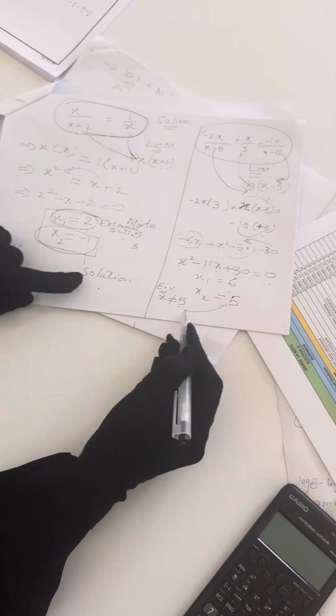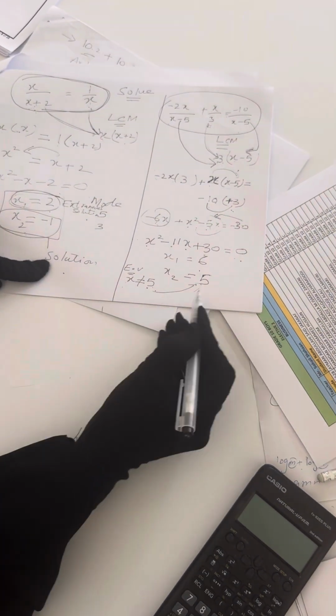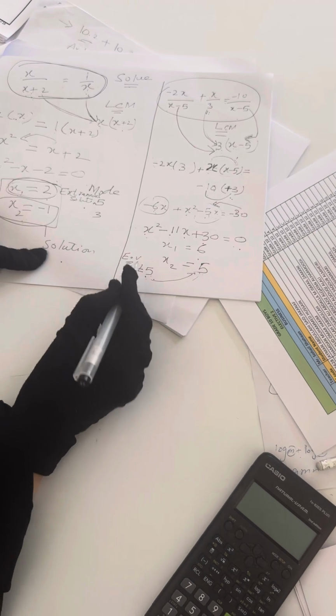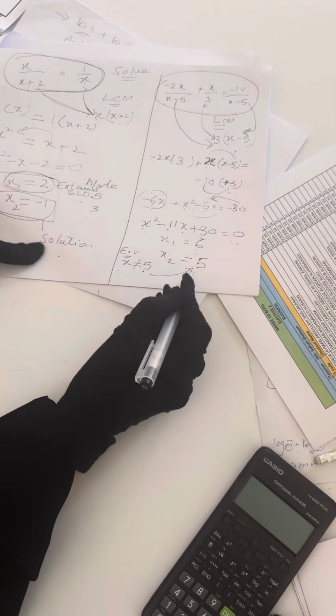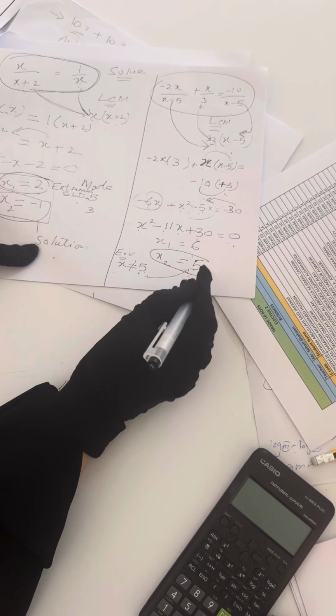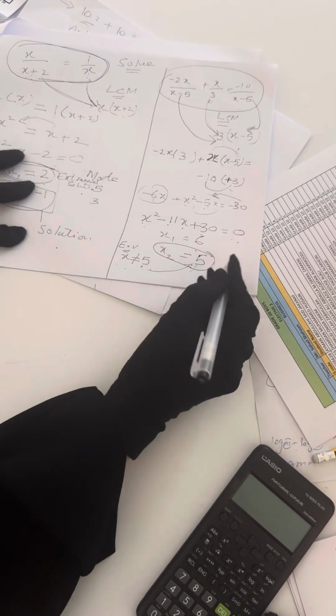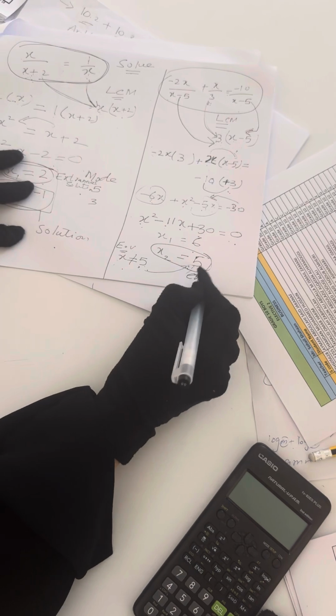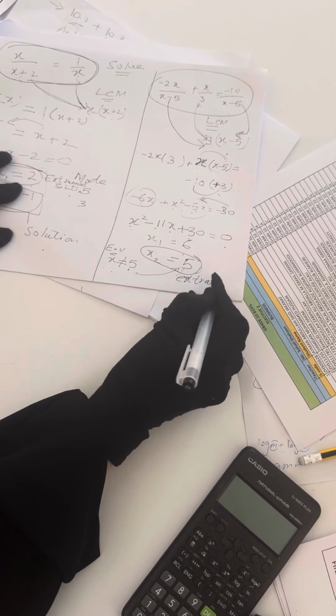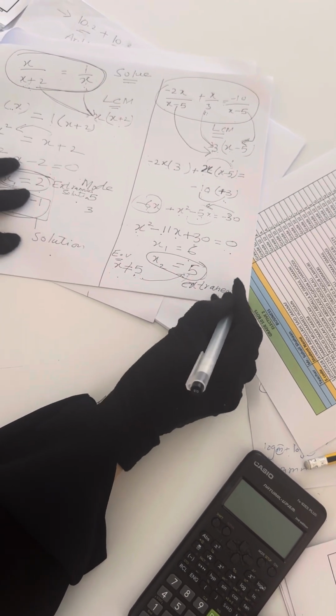So you can see in this question also, 5 and 5. In the excluded value I have 5, and my one answer is also 5. So this answer, which is also an excluded value, is the extraneous solution.